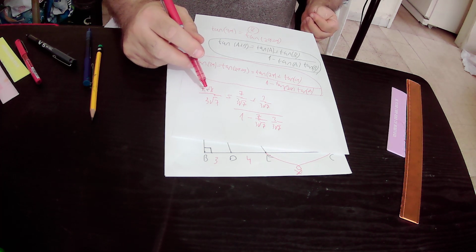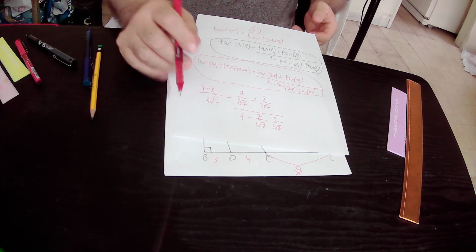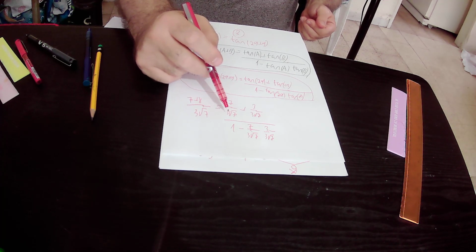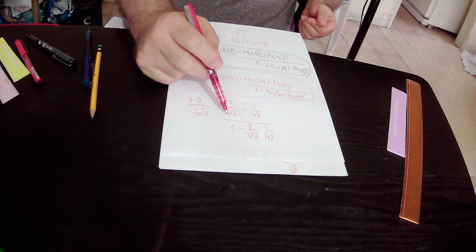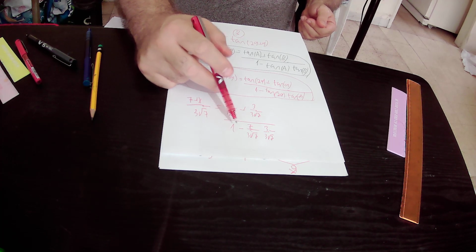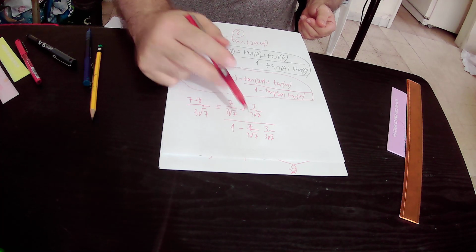So here we will substitute the value of 1 by 3 times root 7 times 3 times root 7 over 3 times root 7 times 3 times root 7, in order to have a common factor with this expression.